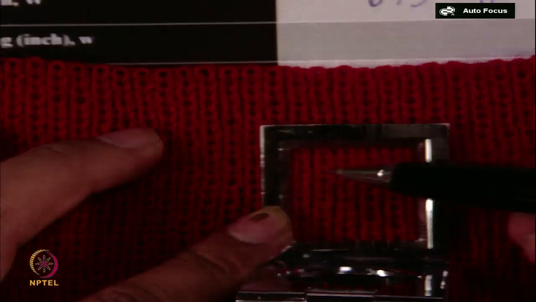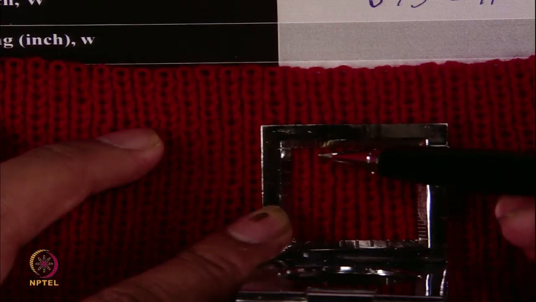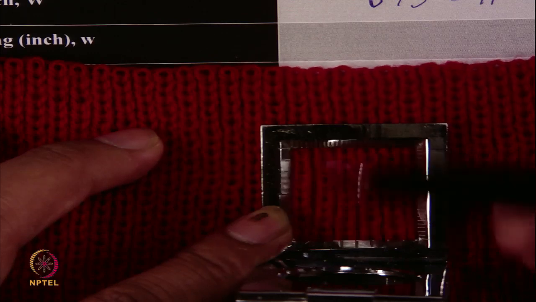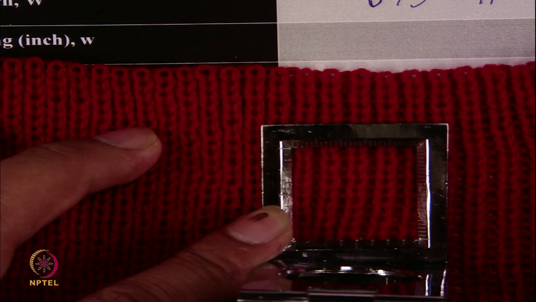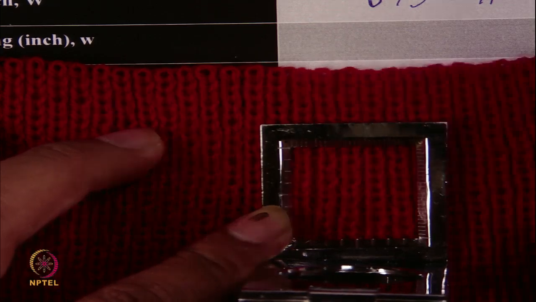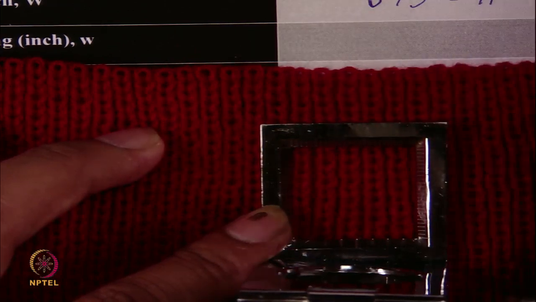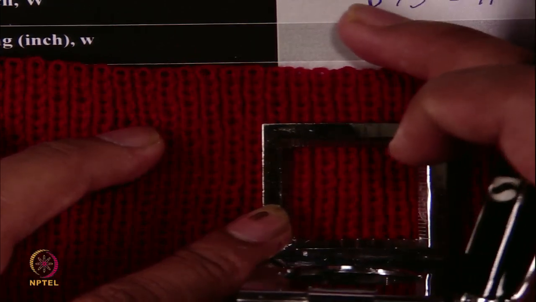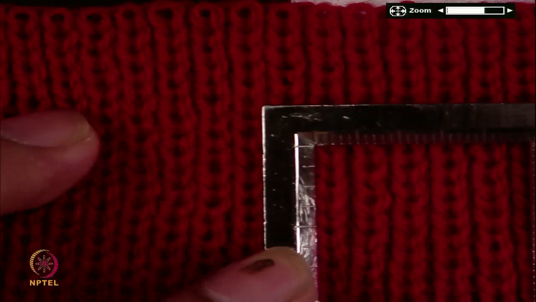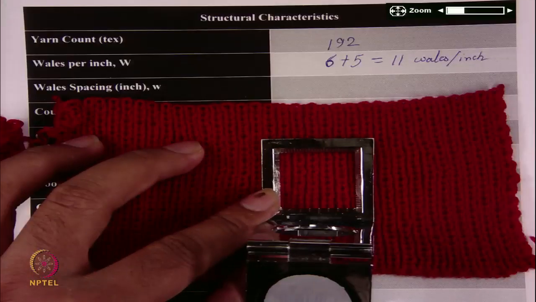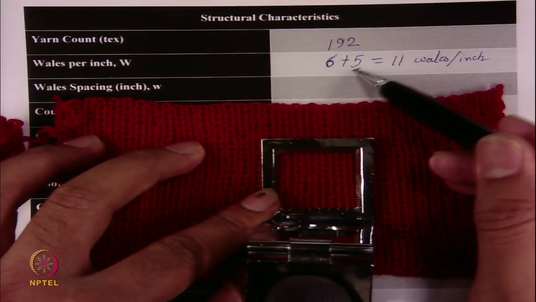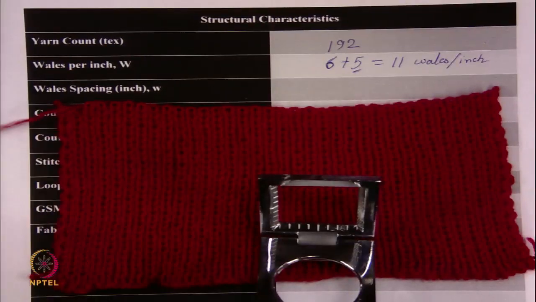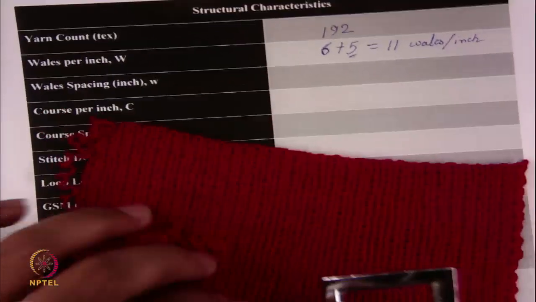Between these two columns, the additional column is hidden on the opposite side. When you extend it, you can easily see the other columns. So, wales per inch is 11: 6 front loops are visible, and 5 loops are hidden between the front loops on the opposite side.